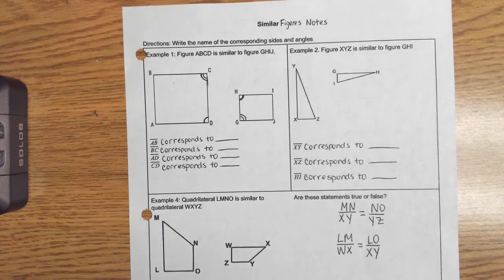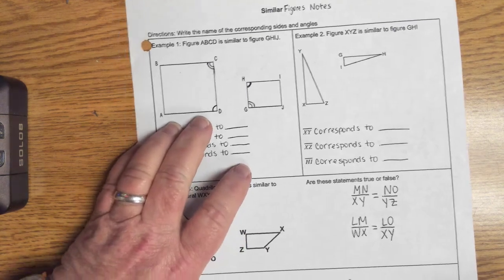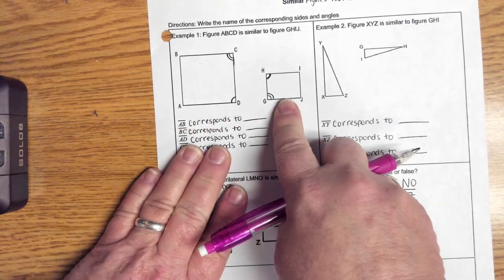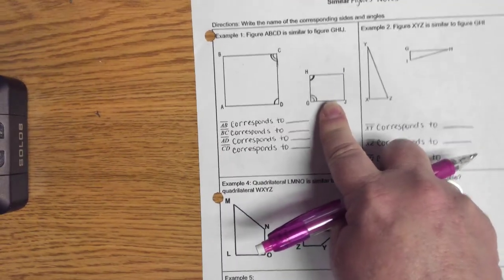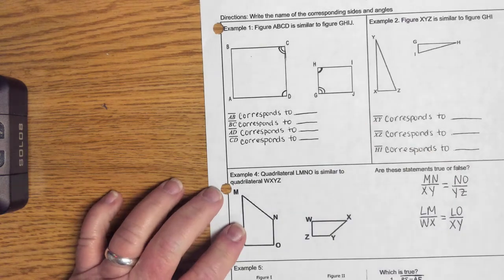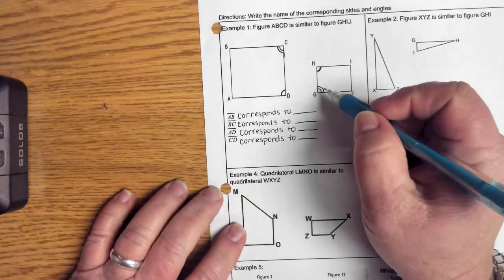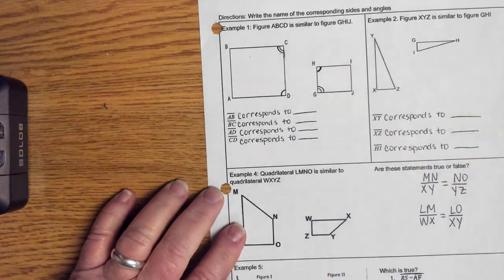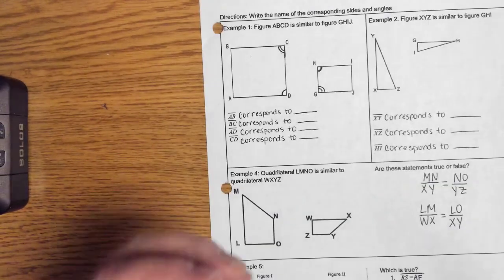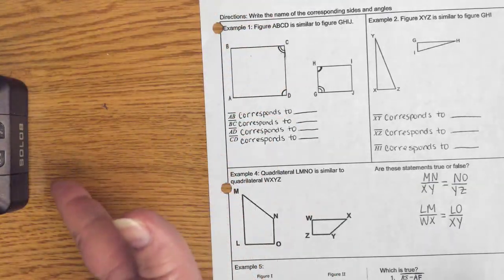Example 1: figure ABCD is similar to figure GHIJ. Okay? So, if you notice, they're talking about this figure and this figure. And do you see how they have the wonderful little angle measure marks there to tell you that this angle is the same as this angle?